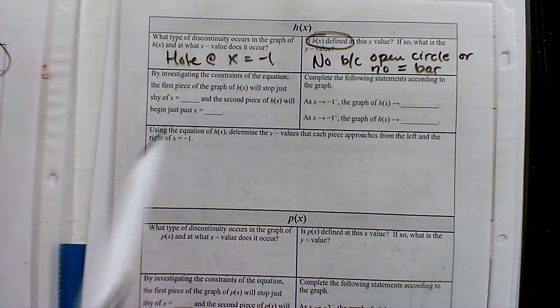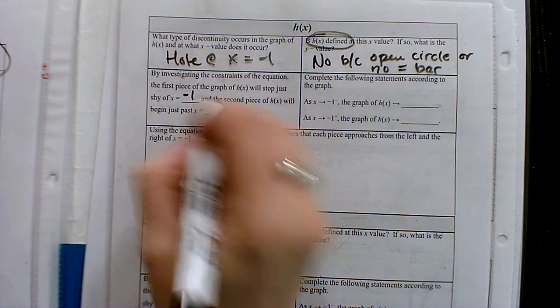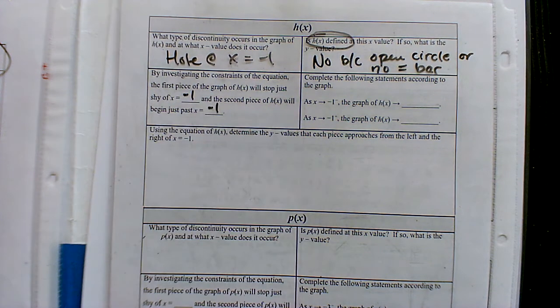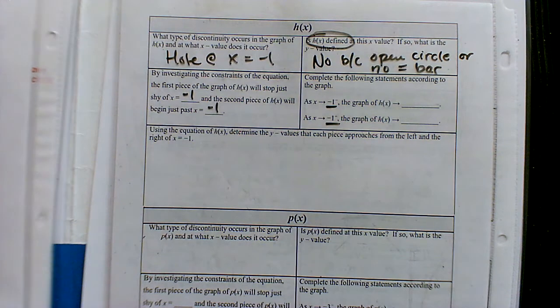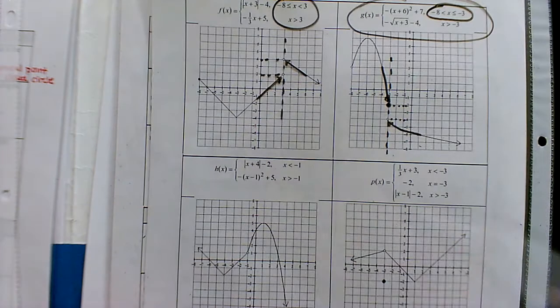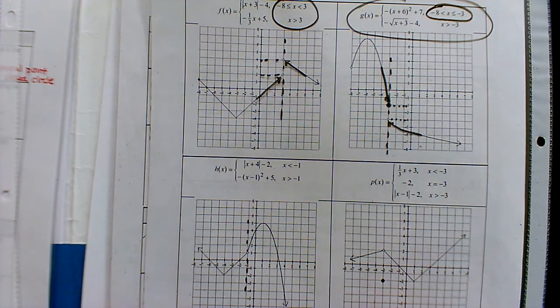So take a look at the equations. Where does the first piece end and the second one begin? Where's this special location we need to analyze? Negative 1. Okay, so let's take a look at this a little further. We're going to trace negative 1 from the left, and negative 1 from the right, and take a look at the heights. So let's find negative 1 on the graph.